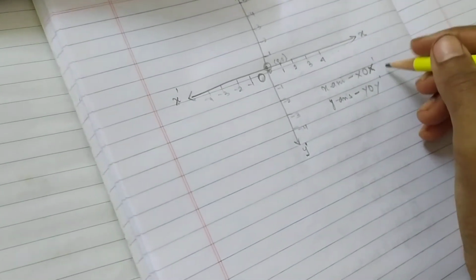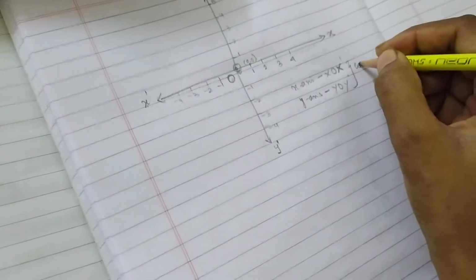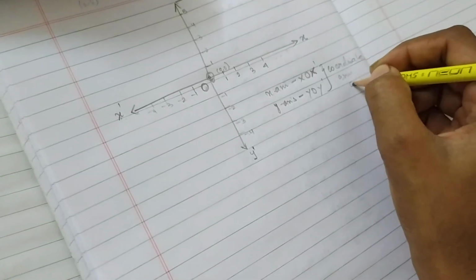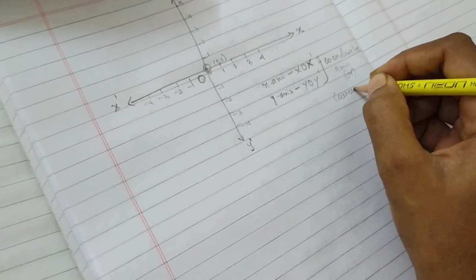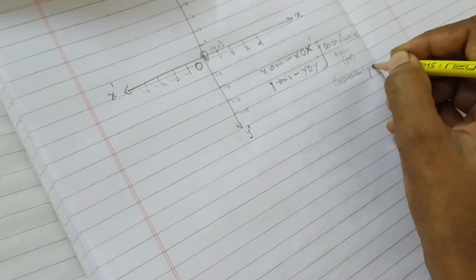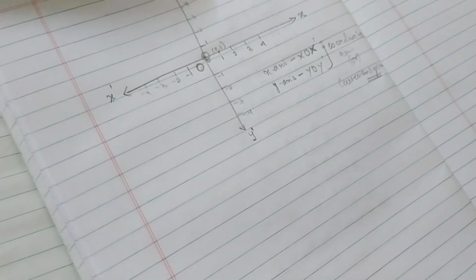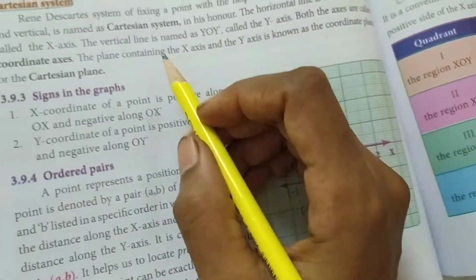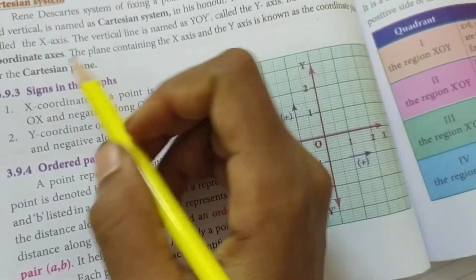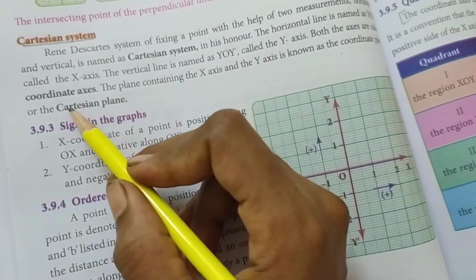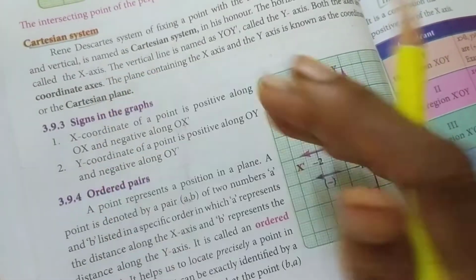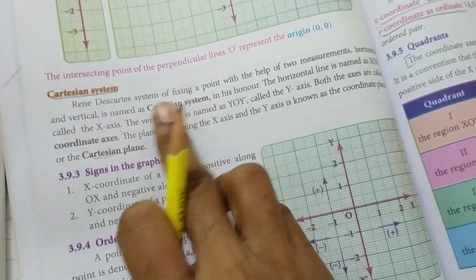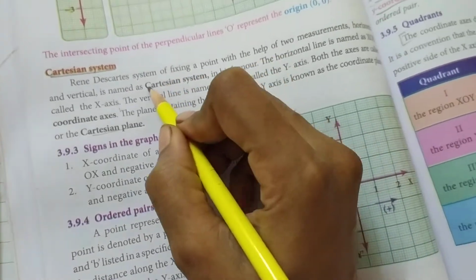Both are called coordinate axes or Cartesian axes. The Cartesian is the base for the graph. In higher classes we will study the Cartesian deeply. A plane containing the x-axis and y-axis is known as a coordinate plane or Cartesian plane. This is called the Cartesian system, with horizontal and vertical axes to help measure.